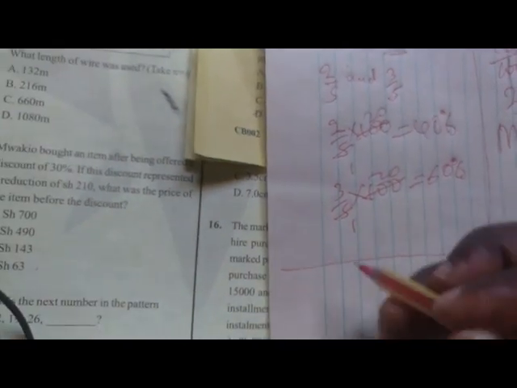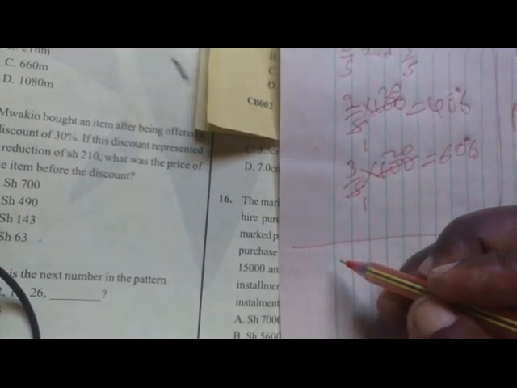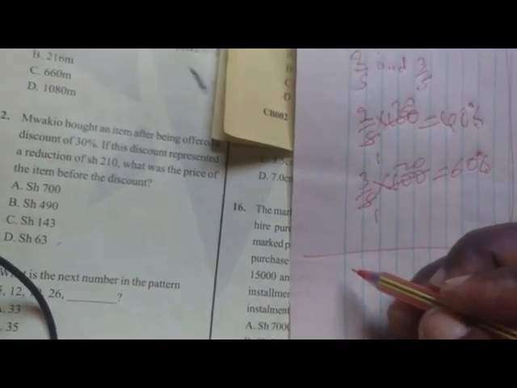This is the fifth step. Sum of the cost per each kilogram.